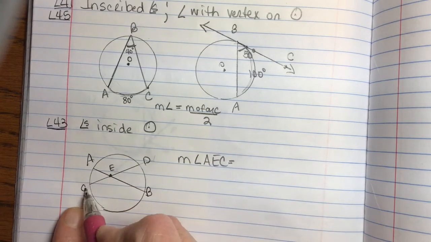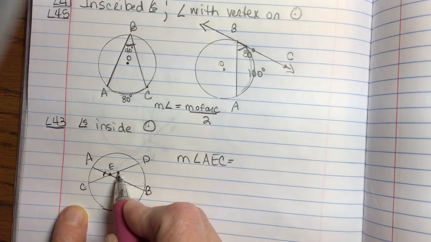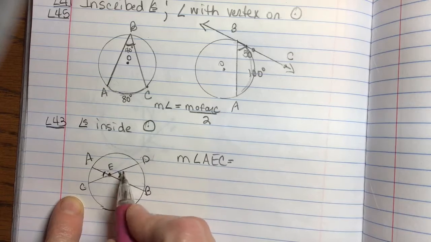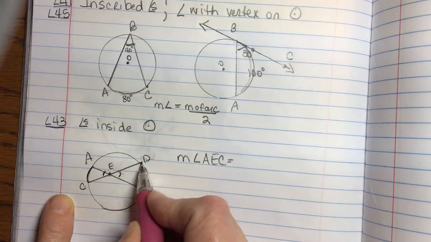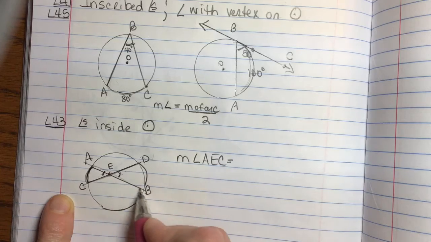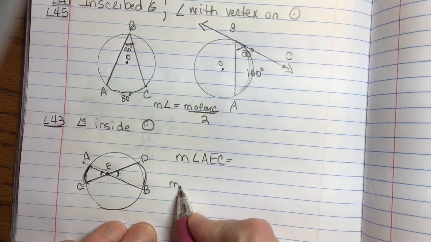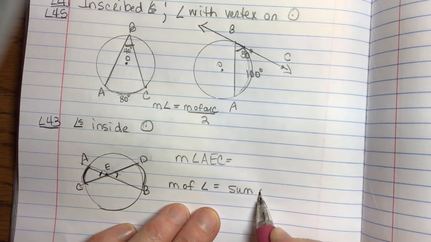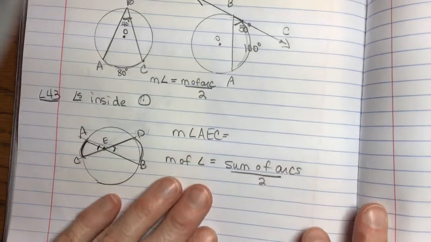Well, AEC and DEB are going to be the same because they're vertical angles. And to find either one of those, you take the two arcs that they intercept. Just follow your chords backwards and look at the two arcs between them. And the measure of the angle is equal to the sum of the arcs divided by 2.